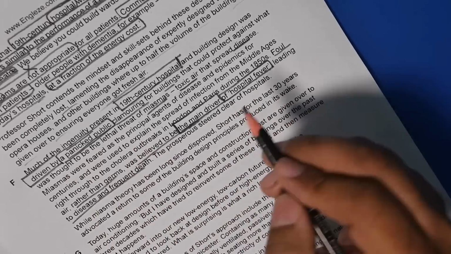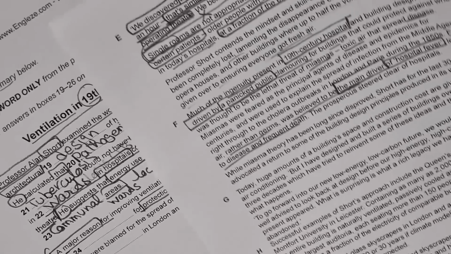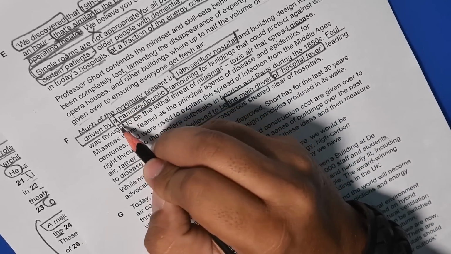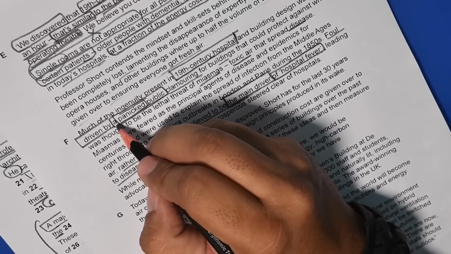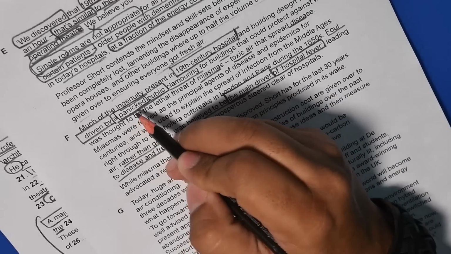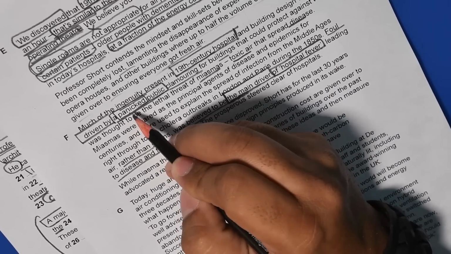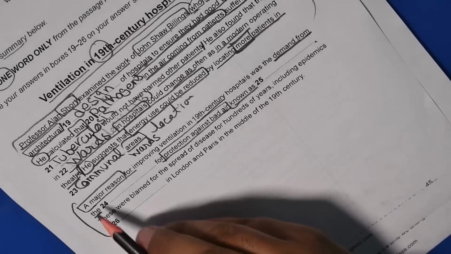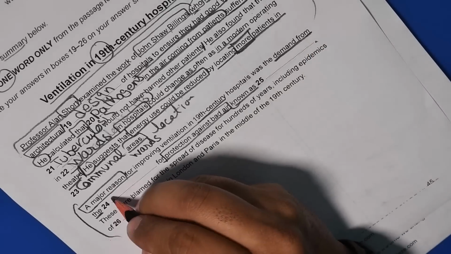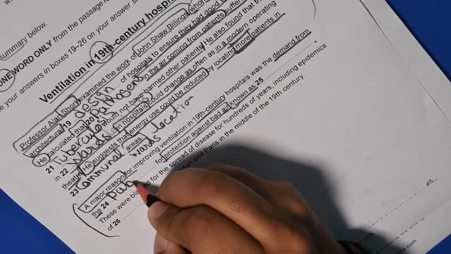Wow. Now if you write "a panicked public", your answer will be considered wrong because it's one word only. If you write only "panicked", it is an adjective. Remember, in one word only, mostly your answers are nouns, right? Panicked is an adjective, it's not a noun. Public is a noun. So a major reason for improving ventilation in 19th century hospitals was the demand from the public. Now let's go on.